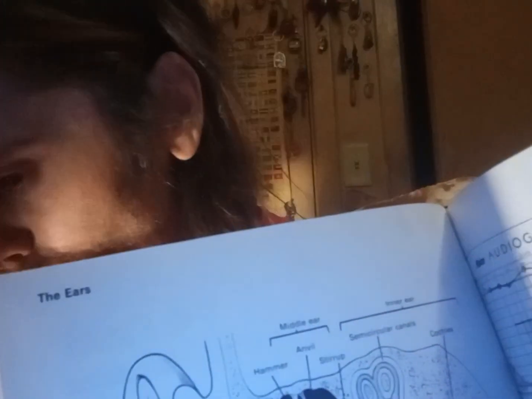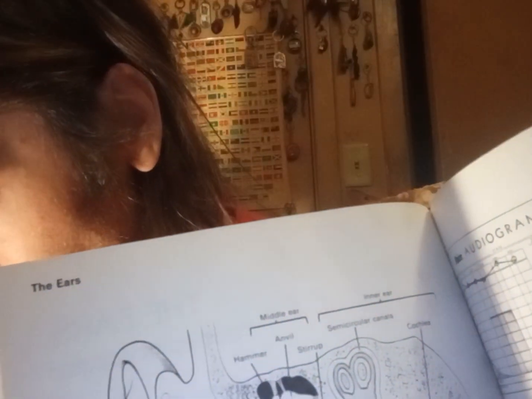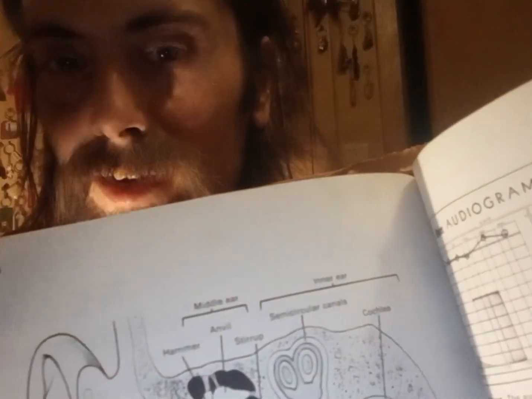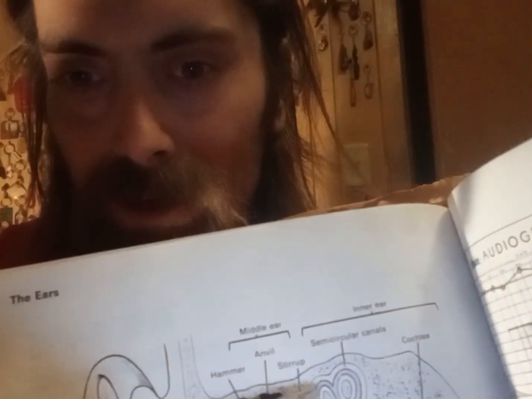Each different loop will control that, and it works together with the cochlea. Jesus Murphy, of course. Cochleo something. I'll place it at the bottom of the video just to save myself the cochlea. Sorry. And it works together to send that information down into here.